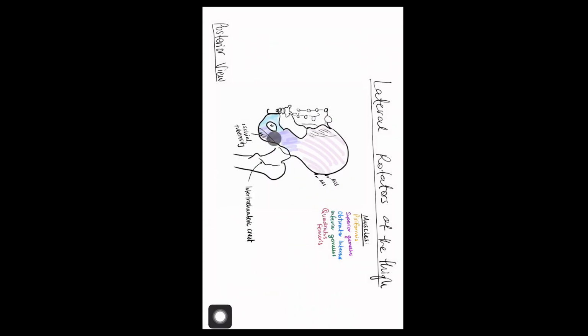Hi everyone, let's talk about the lateral rotators of the thigh. Now to begin with, this diagram is going to represent a posterior view of the hip joint.